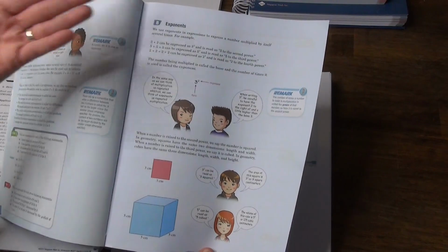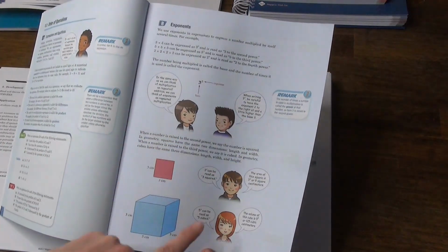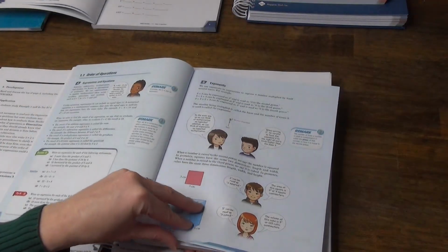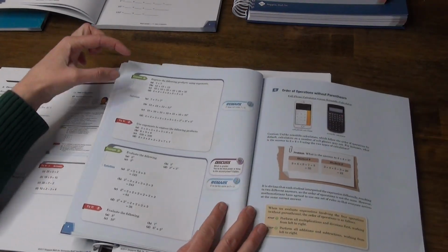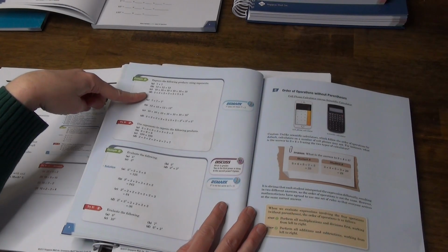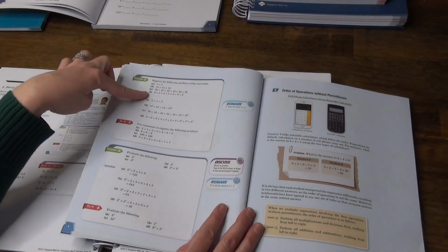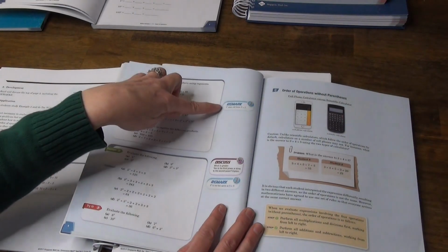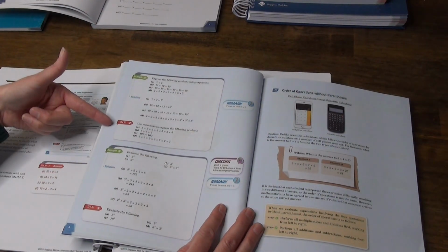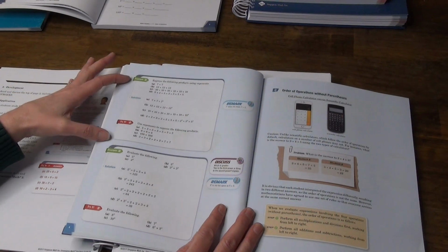We are talking about exponents here. We've got our remarks, and then we come over here to the examples. Here are the questions, here are the answers, and that's how they worked those out. Little remarks. And then they have a try it section, so then they would try that section.